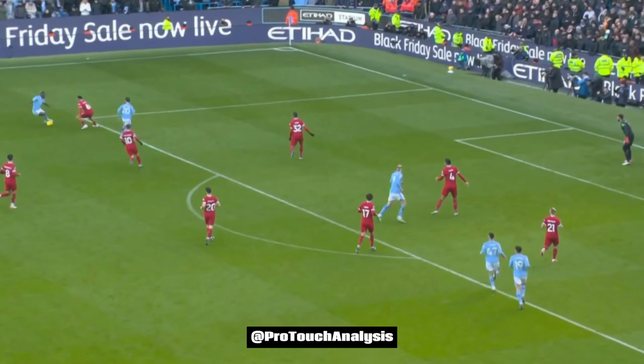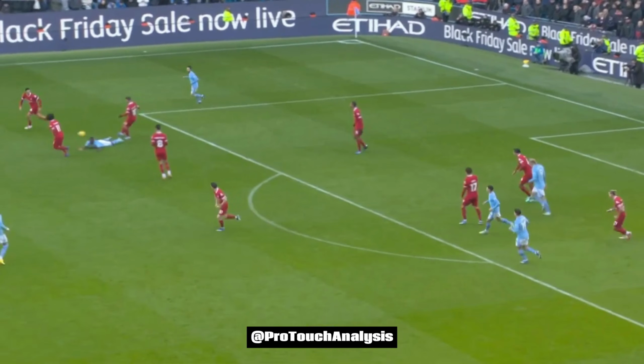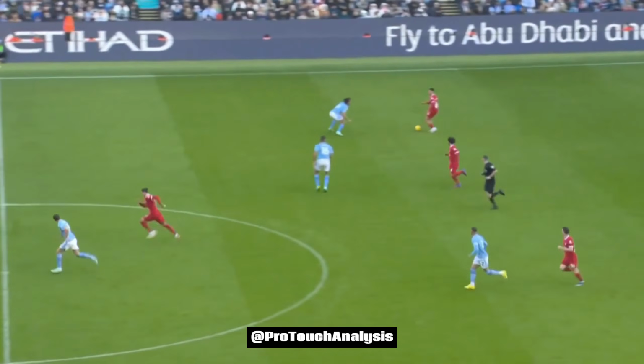In this scenario, Trent finds himself in a one-on-one situation with his opponent. Positioned strategically, he is ready to block the winger's path down the line. Anticipating the winger to take a touch inside, Trent quickly puts his body between the opponent and the ball, regaining possession for his team. Now notice how fast Trent goes out into space to receive the ball and start a counter-attack.